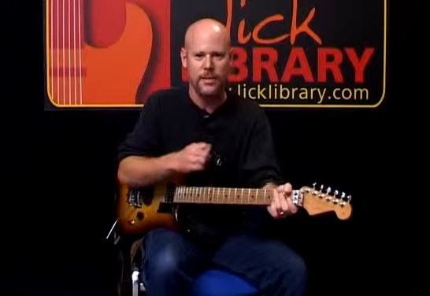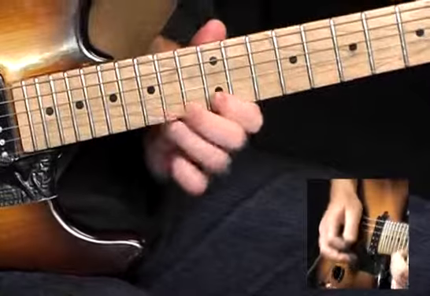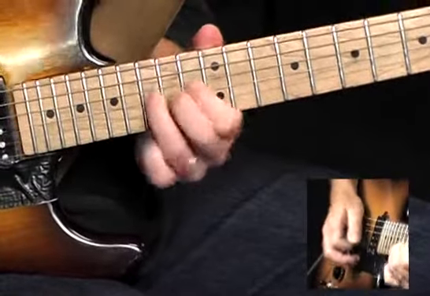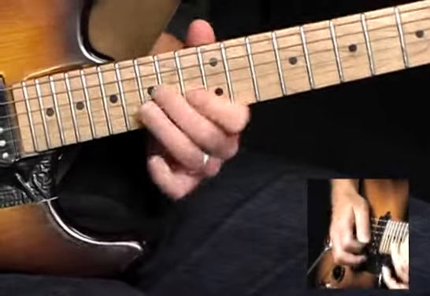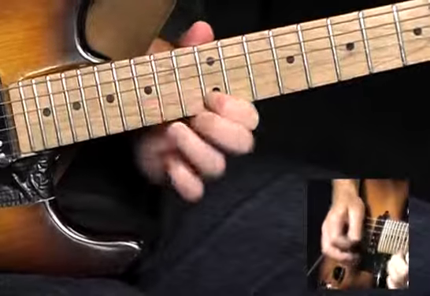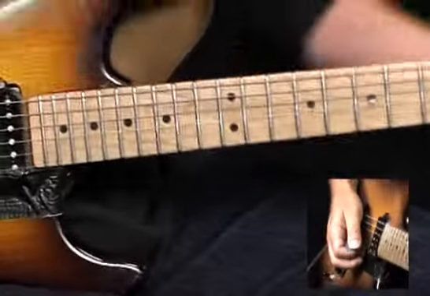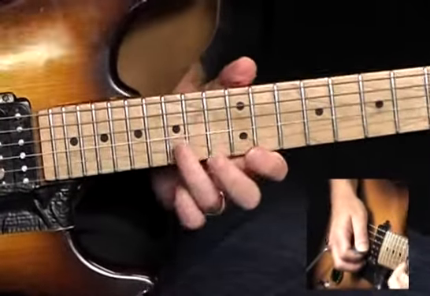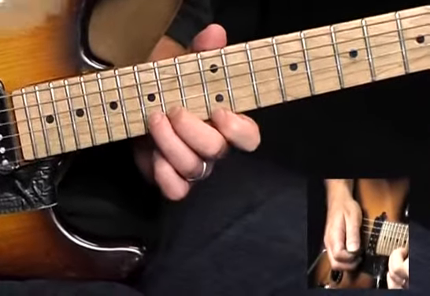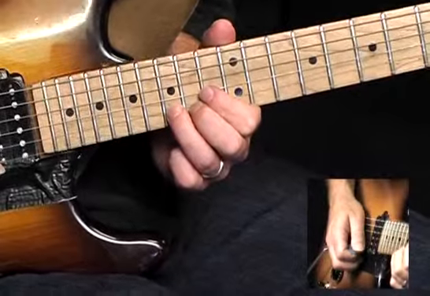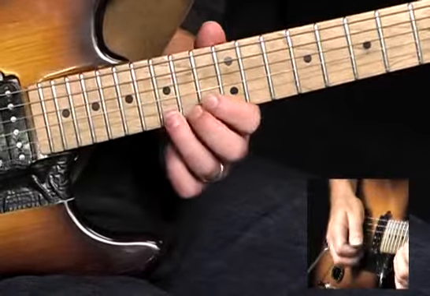Right. Next lick, it's going to sound something like this. All right, so what I'm doing here is I'm bending up from the note D on the 15th fret of the B string, trying to bend up a full step. So a full step above D will be E, so I'm going to try and bend from here into here. That's the pitch I'm going for.